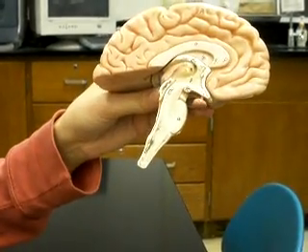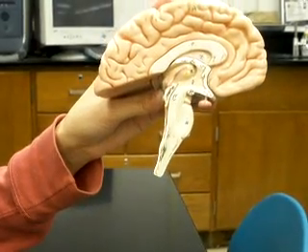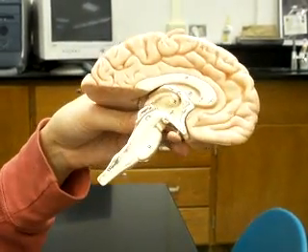And then the meninges, or the other structure, you can't really see. It's on the chart mainly.